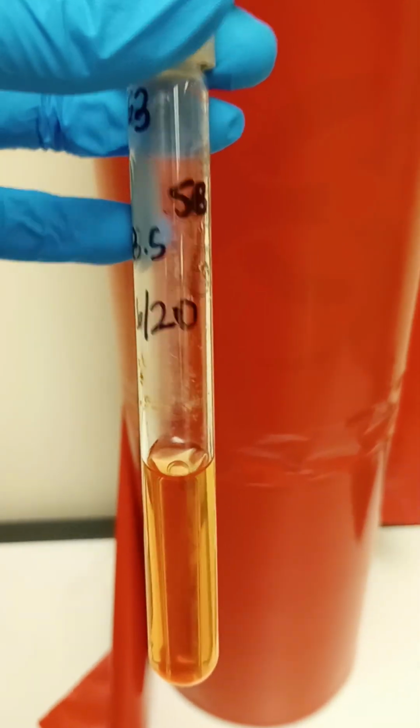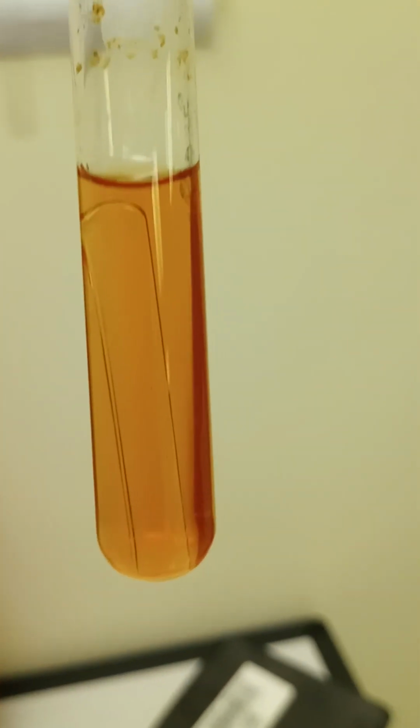And we have this one that is considered an SB, but it's Bacillus subtilis. It's kind of orange. I don't really see anything in there. Even at the top, I don't see anything. I don't see anything at the bottom anywhere.